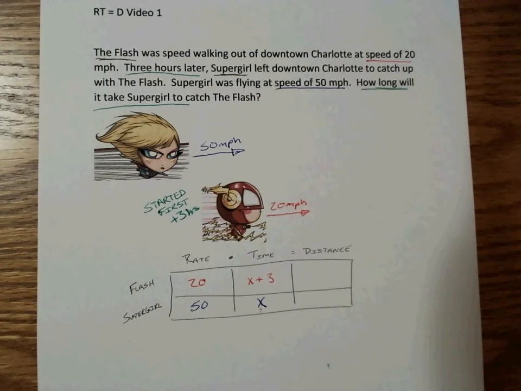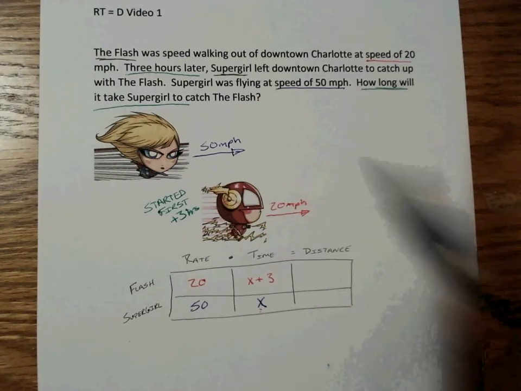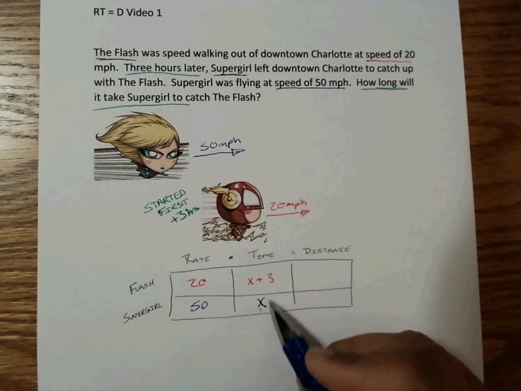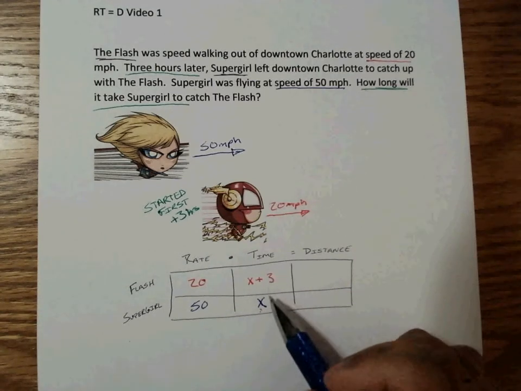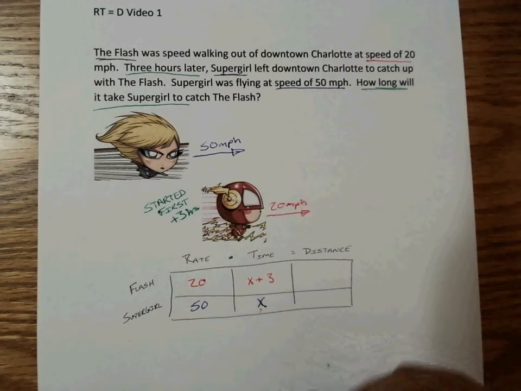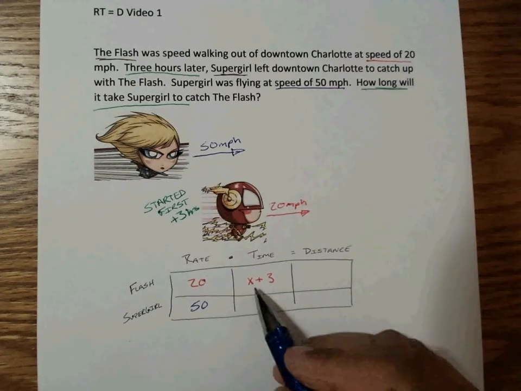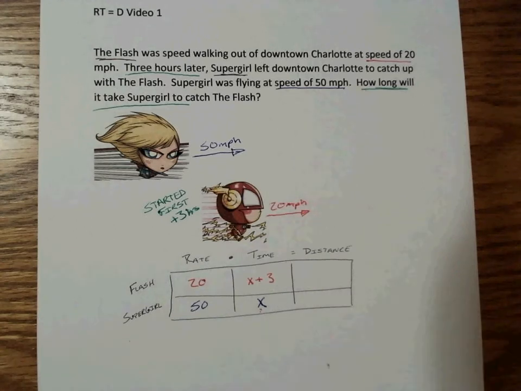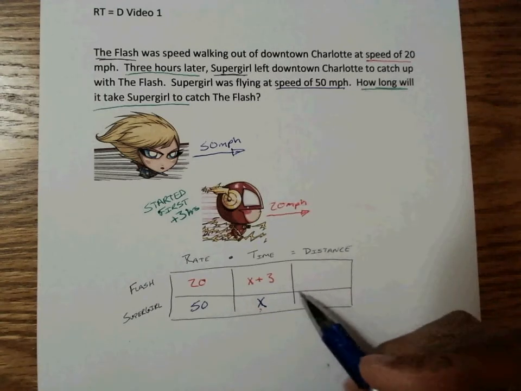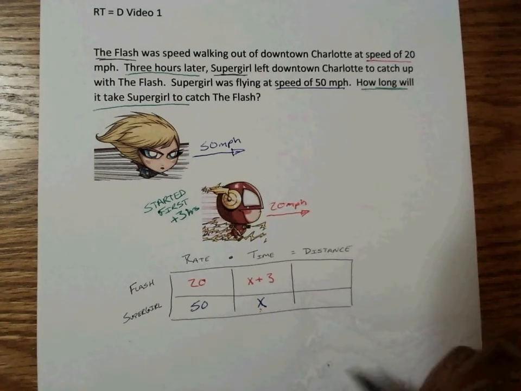And typically, in these problems we're talking about an individual catching up. Typically, one of these time frames is going to be your X, and the other one's going to be X plus something, or depending on how you look at the problem, you might have X minus something. So we're going to go on and actually try and answer this problem. The thing that we have to figure out now is our distance.